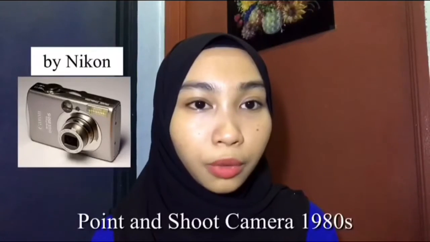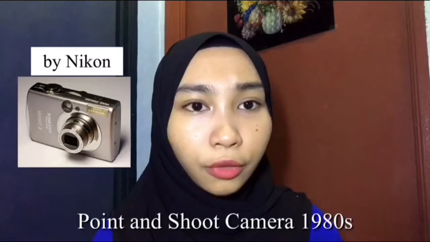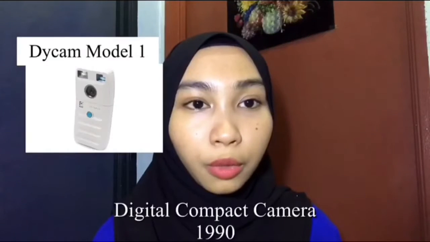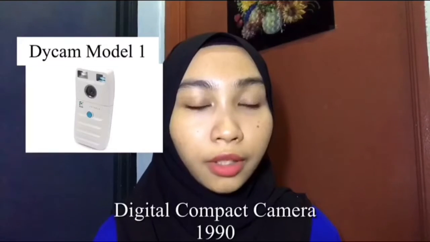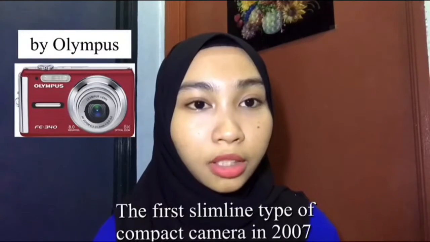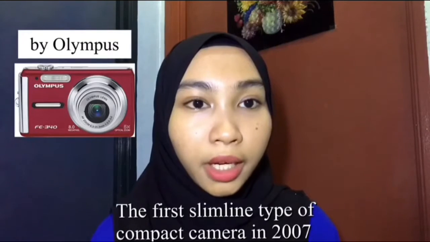Point and shoot camera was released in 1980, and it became a very huge favorite among the photographers because the size is small, light and easy to use. Digital compact camera, which is DCAM Model 1, was invented in 1990. The first slimline type of compact camera was released by Olympus in 2007, followed by Nikon, Apple and Casio.